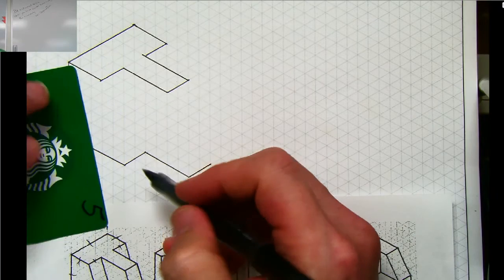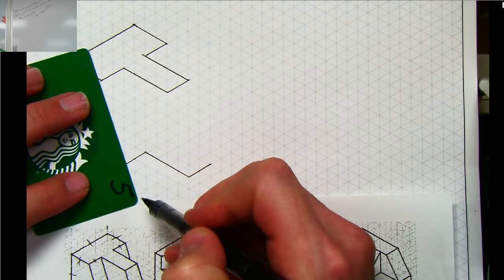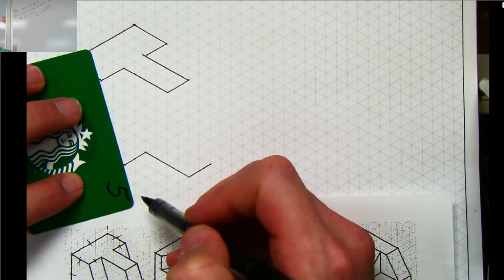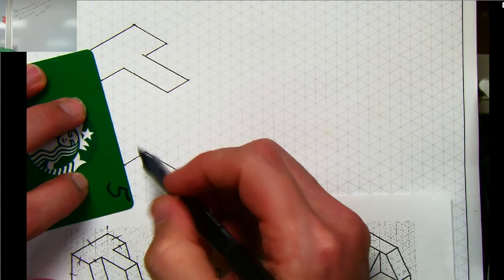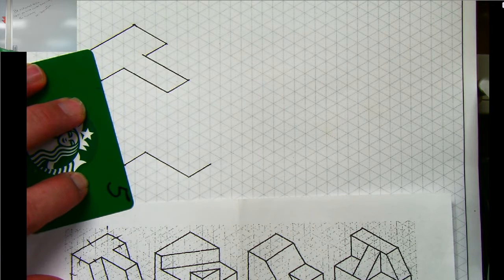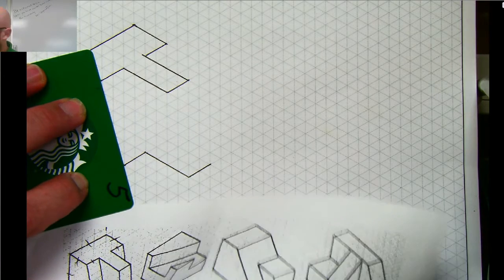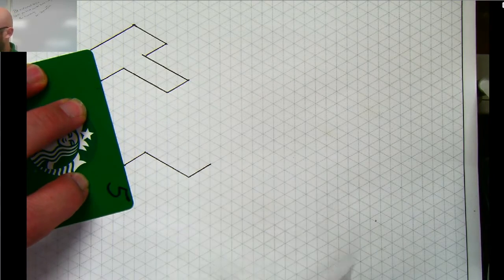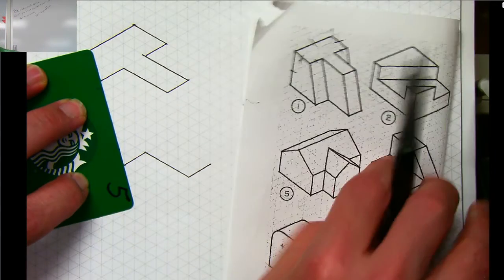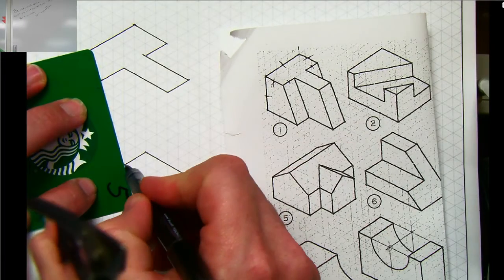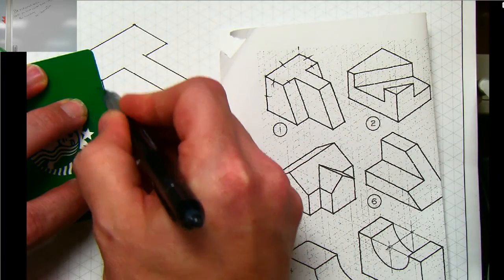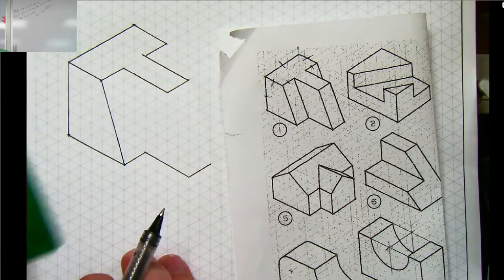So here we go. Now, if you notice, I'm using a Starbucks card as a straight edge. Oh, look, this isn't following any of the graphed lines. But if I look at my original picture, it is not following any graph lines either. I'll move this over here for a second so you guys can see both of them. I'm going to do this first one. And again, I'm using pen, which is a terrible idea. So if I make a mistake, I'm out of luck.